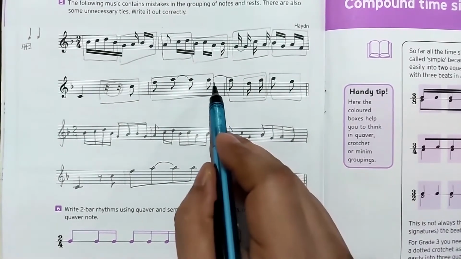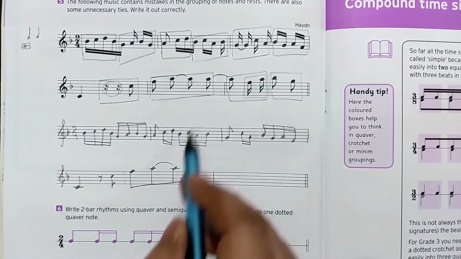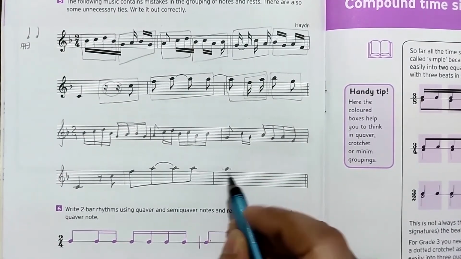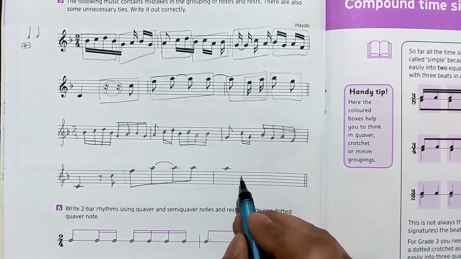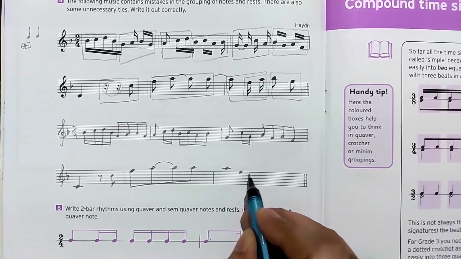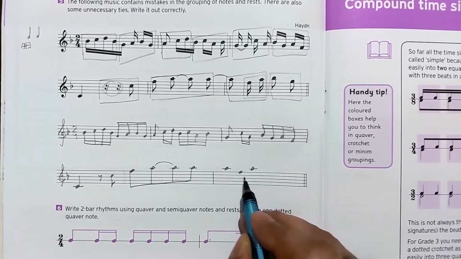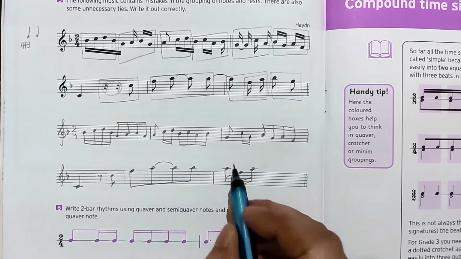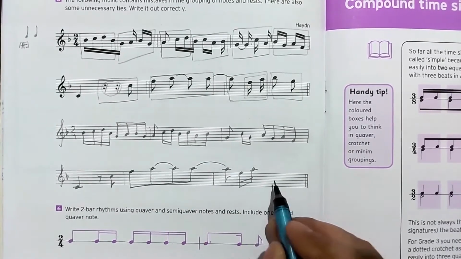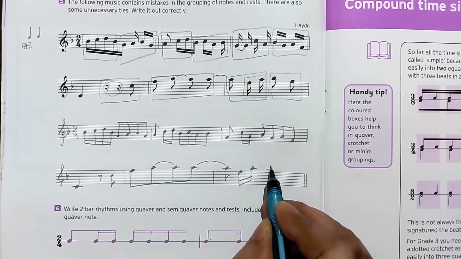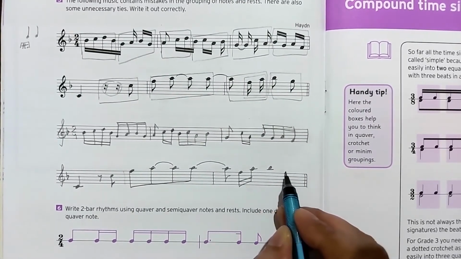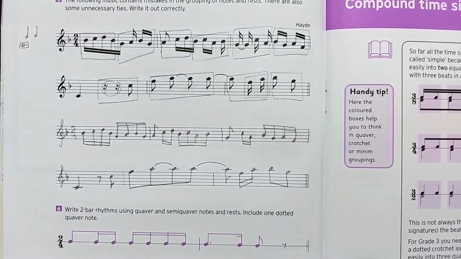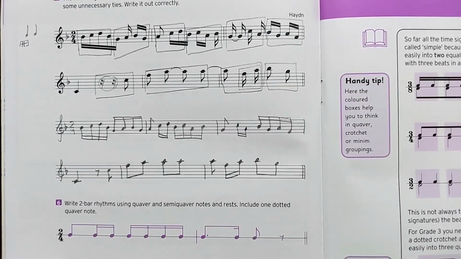So now let's move to the next one. This one is okay, it's just the grouping, because of grouping it was wrong, but this is right. So let's just make this note. We have to beam these 2 together, so they complete a quaver note value. And then these 2 together make 1 crochet beat, and let's put the tie here. The last one we have is this one, and now we have to beam these 2 together. Here we finish this one. Let's move on to the next exercise.